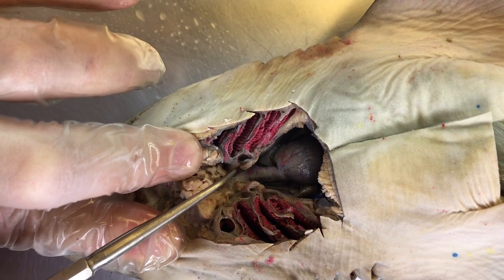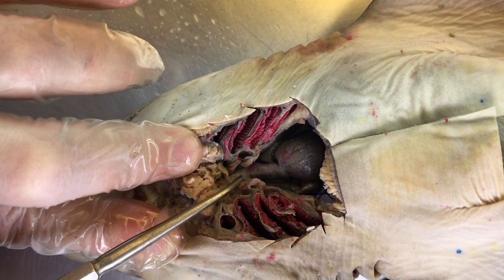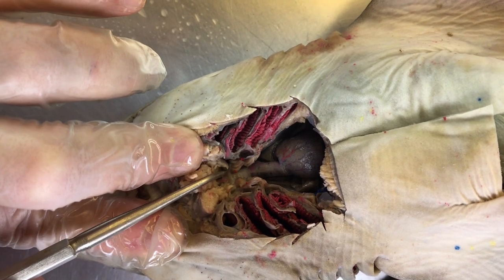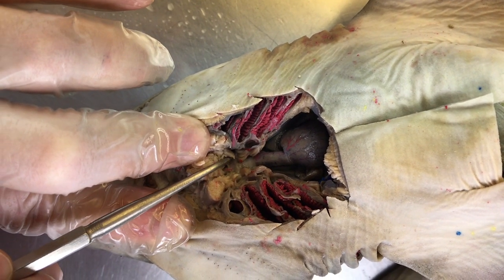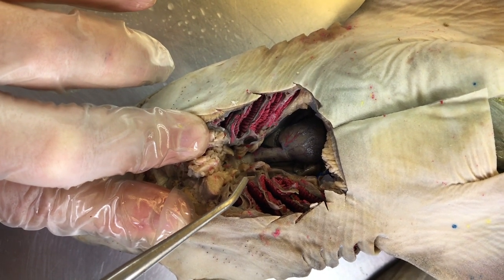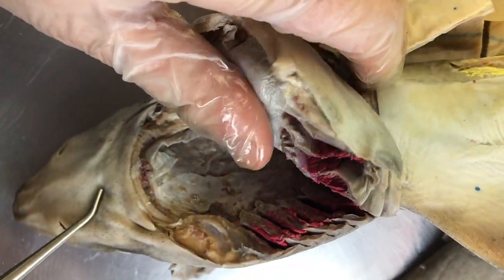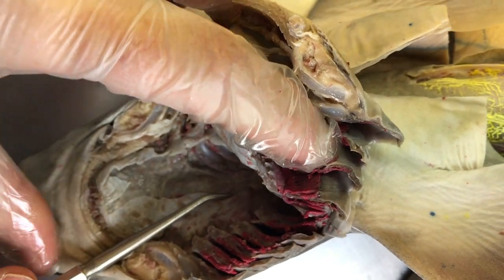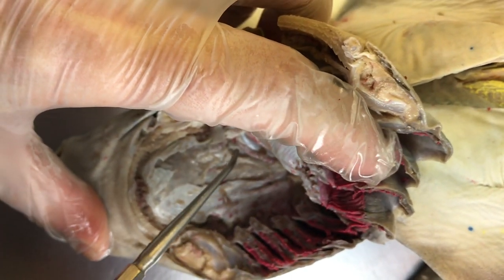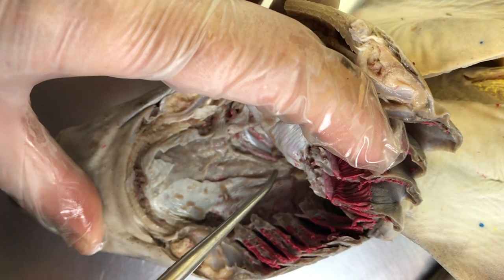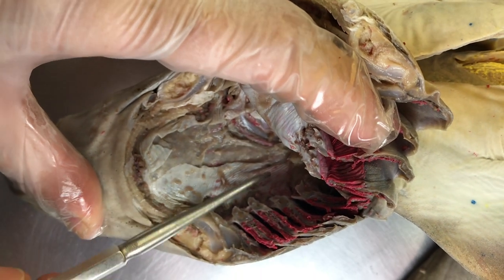Off of the ventral aorta, we have these branching, 5 sets of these branching afferent branchial arteries. The afferent branchial arteries deliver blood to the gill tissue, where gas exchange occurs. Next, what happens is that from the gill tissue, blood is delivered to the efferent branchial arteries. We have 2 here. There's one right here and one right there. There are 3 other sets, and then from both sides.